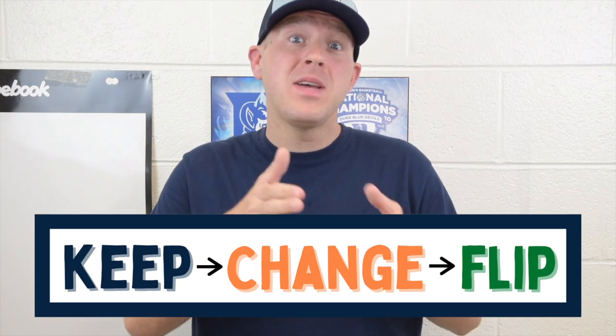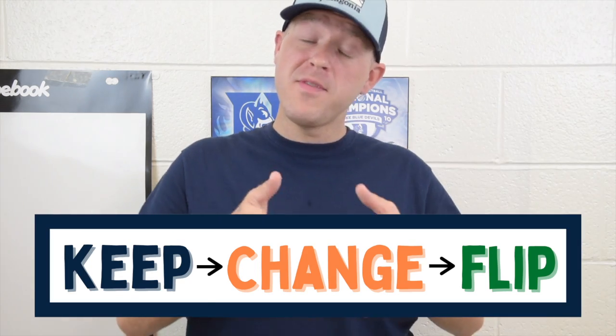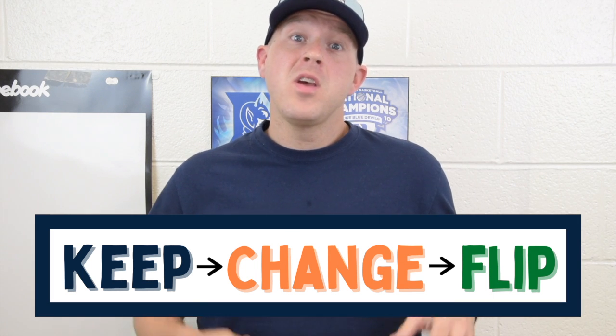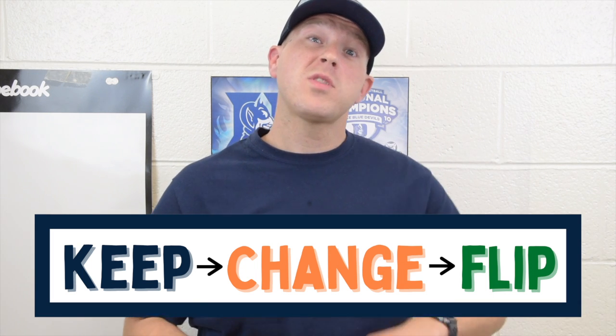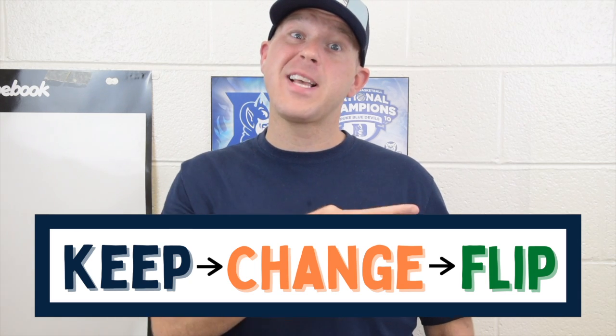So with dividing fractions, we have this cool little trick we can do. It's called keep, change, flip. What that means is we're going to keep the first fraction as it is. We're going to change the division symbol to a multiplication symbol, and then we flip the second fraction upside down. And then we just have a multiplication of fractions, which you guys know is pretty easy.